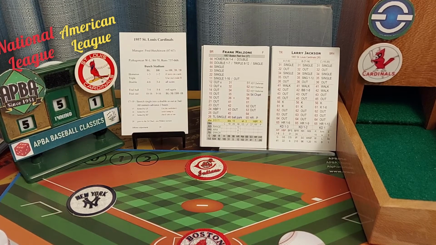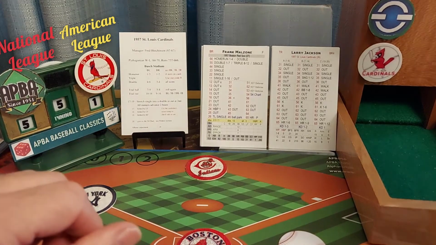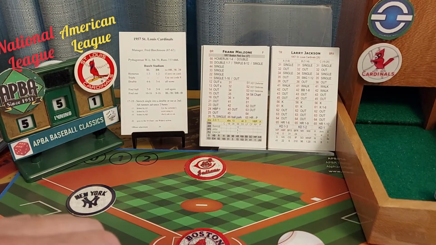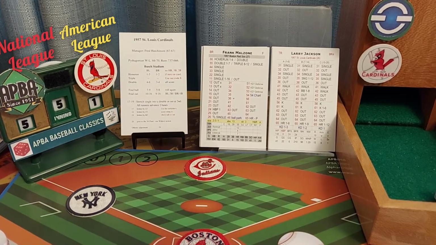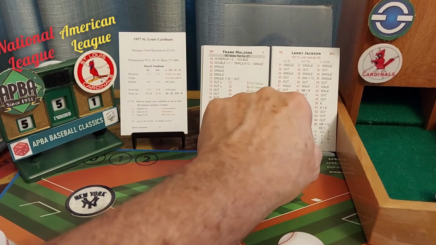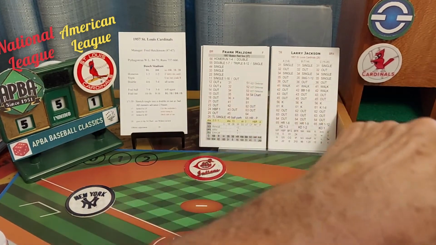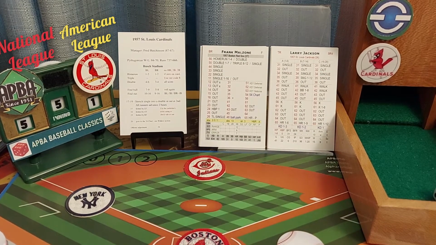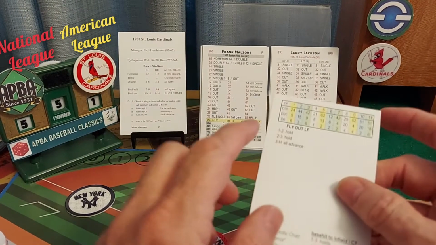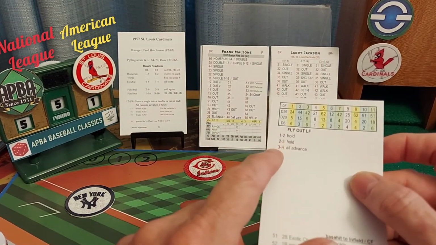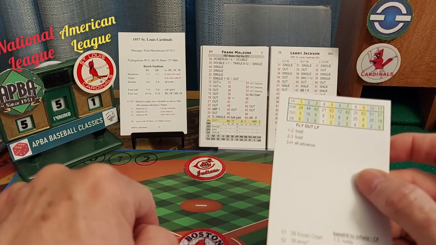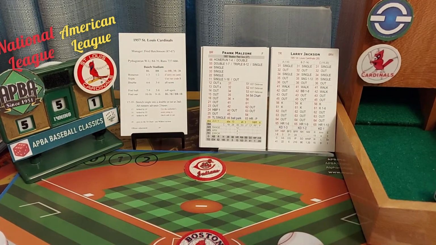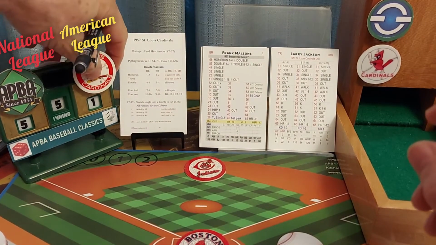Here is Frank Malzone, third baseman for the Red Sox, ninth place hitter. Infield is playing normal depth. Here's the pitch to Frank Malzone. 42 is off of the B column of Jackson. 1 through 8 walk. It's 18, so he's going to be retired on a fly ball to center field. Or rather, since we've got runners on base, let's get that off the card. Fly ball to left field. Runner on third advances. Runner on second holds. Sacrifice fly and an RBI for Frank Malzone. Makes it 5-2.